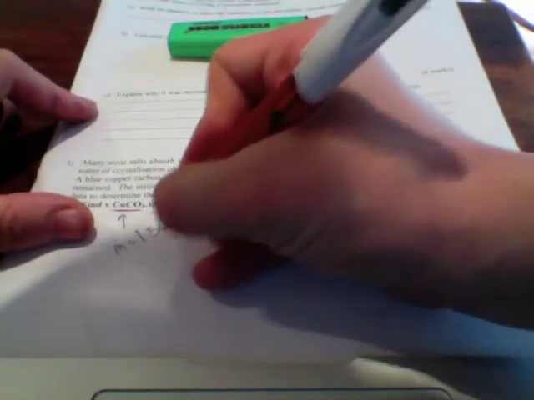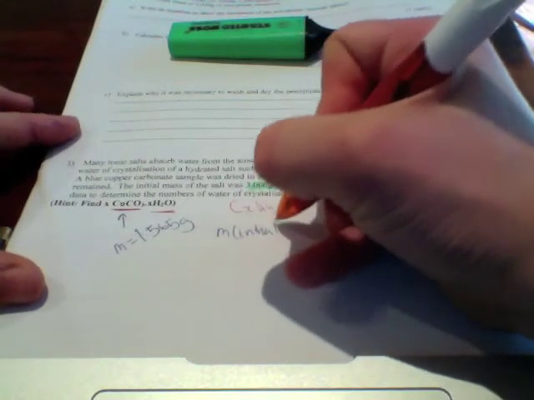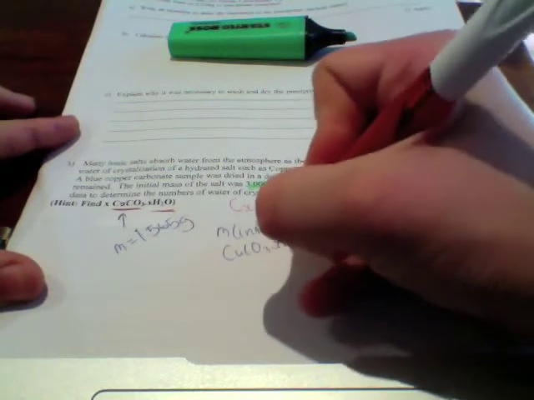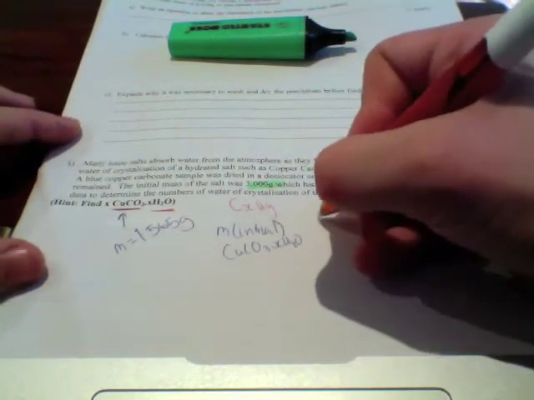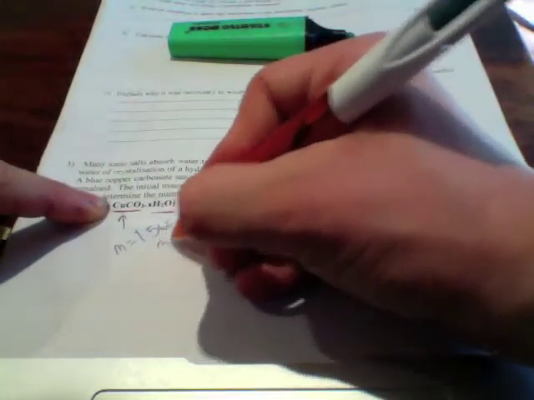Do we know our mass of H2O? Well, we know the mass of the initial, which is CuCO3 x H2O, and we know our mass of the CuCO3 by itself, so it must equal the mass of H2O.